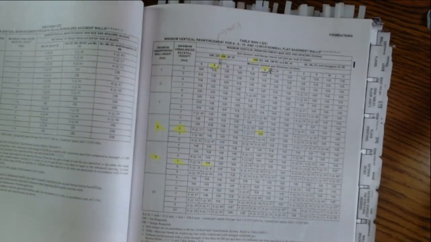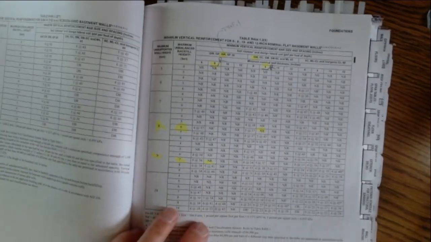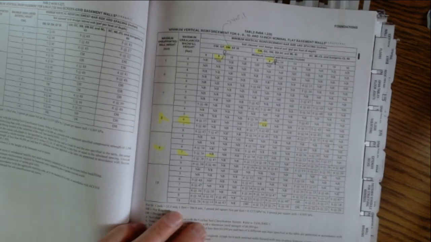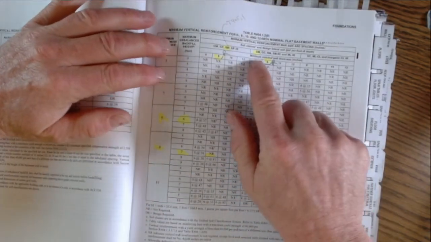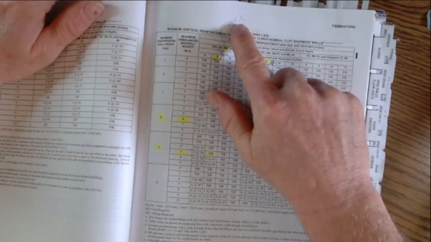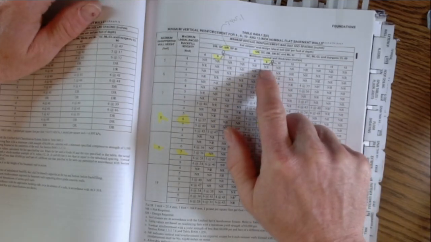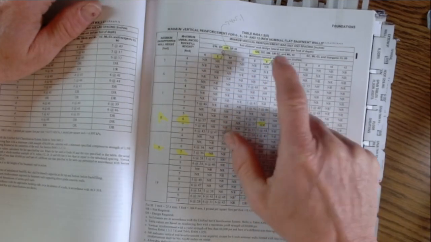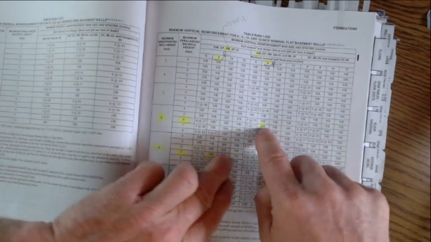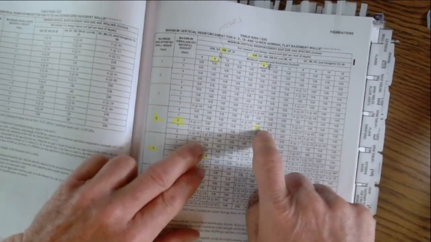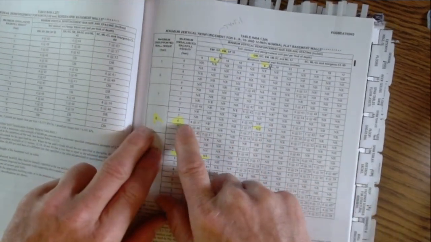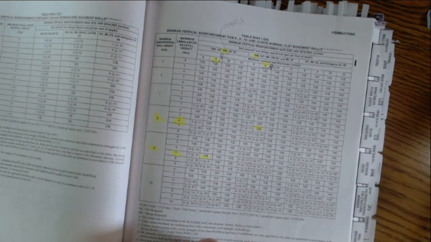Okay, reinforcement, flat basement walls. So here's an example. GM, once again, table 405.1. If you have an 8-inch nominal wall, your soil type is GM, it's non-rated. In other words, it's non-reinforced. I can have 6 feet of unbalanced backfill height with an 8-inch, 8-foot wall.